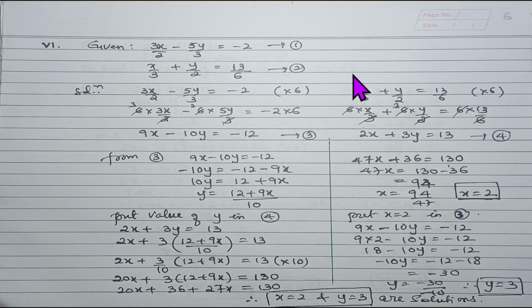Now coming to the next example, we have been given these two equations here, that is 3x by 2 minus 5y by 3 is equal to minus 2, and x by 3 plus y by 2 equal to 13 by 6. And from these two equations, what we have to do is solve them. So let us eliminate the denominator in both the cases. To eliminate the denominator, take the LCM of 2 and 3. LCM of 2 and 3 is 6. So multiply the equation throughout by 6.